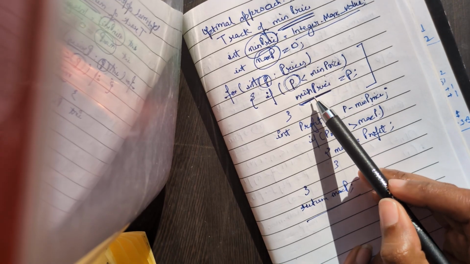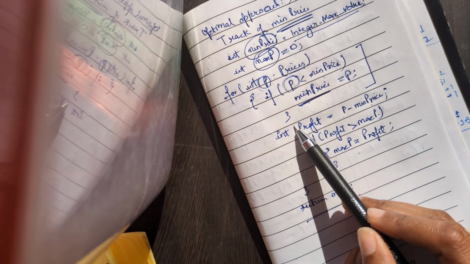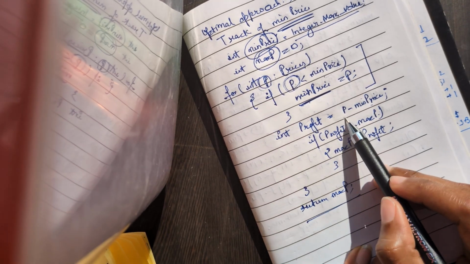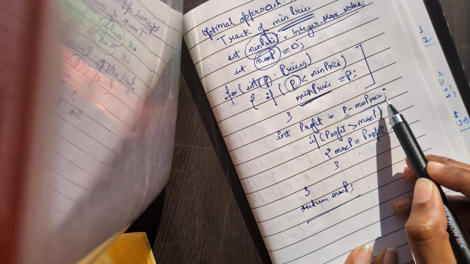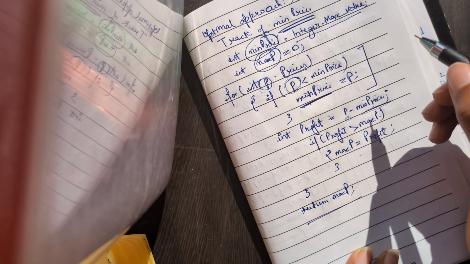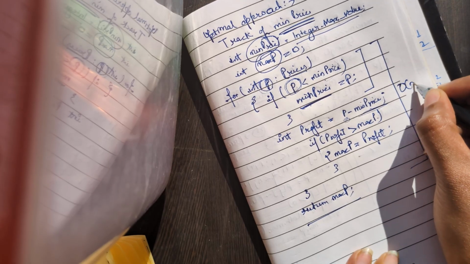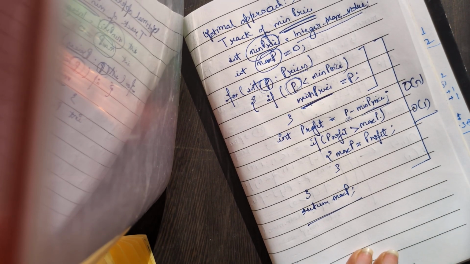Then I use this minimum price to find the maximum profit. For the profit, I use the loop iteration and subtract the minimum price from it, so it will always be in the future. So here it is O of n time complexity and O of 1 space complexity. That's it.